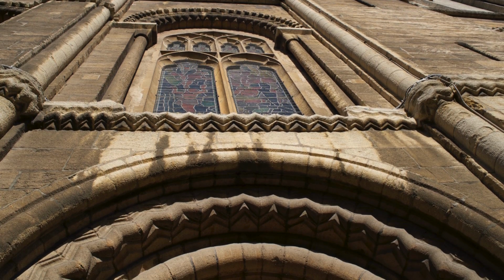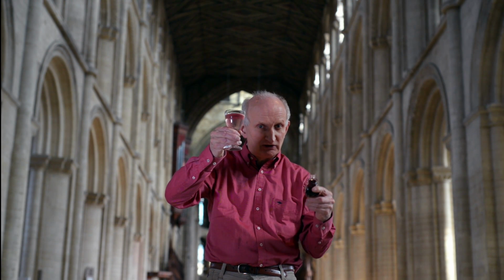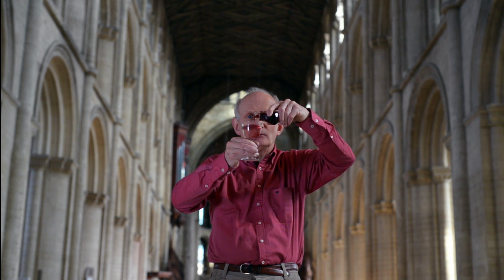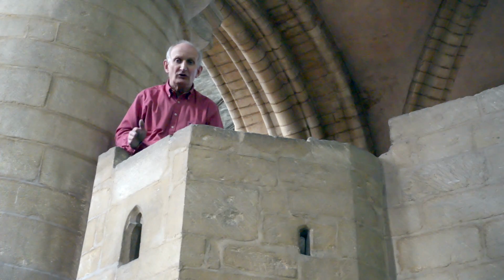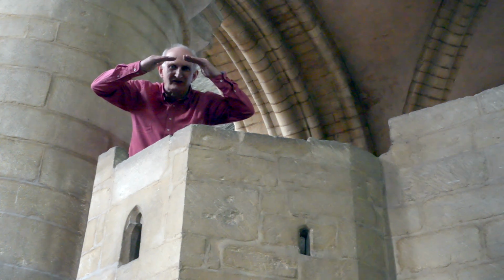Pilgrims to Peterborough could make a generous donation to drink a glass of holy water tinctured with a few drops of Becket's blood. The cathedral had other fundraising reliquaries, including St. Oswald's arm, watched over in his watchtower by the reliquaries priest.